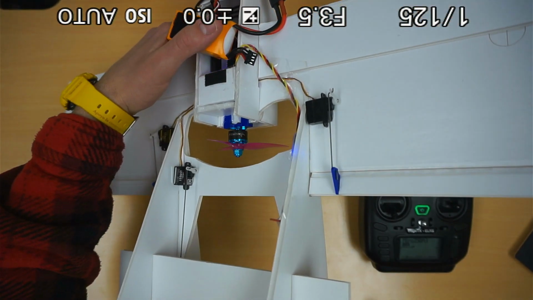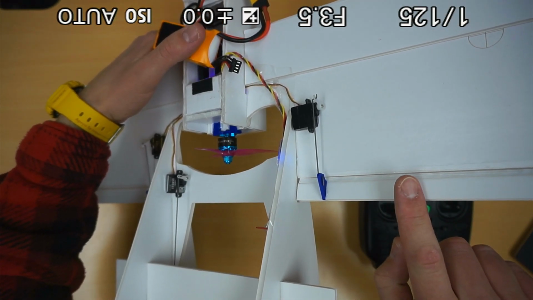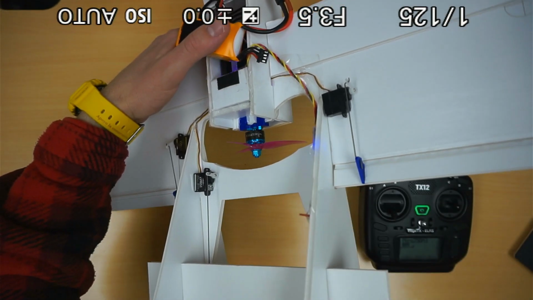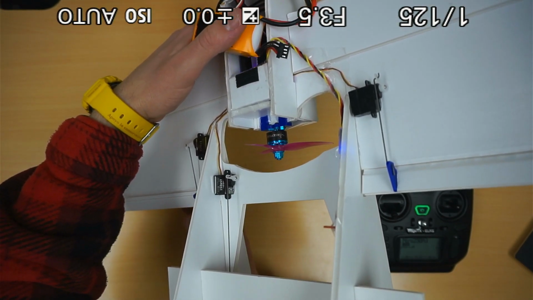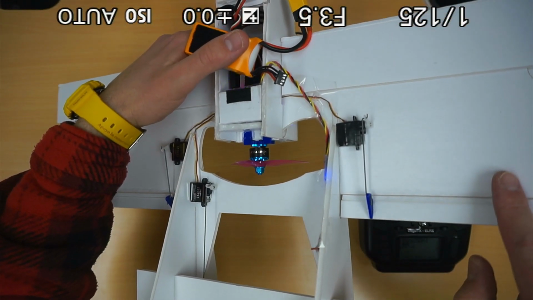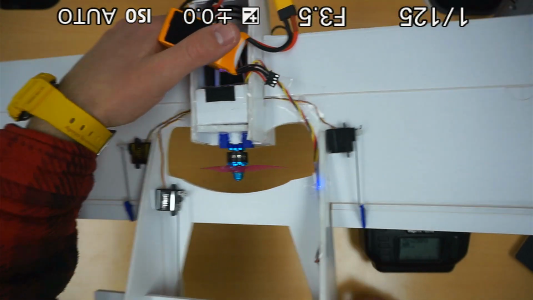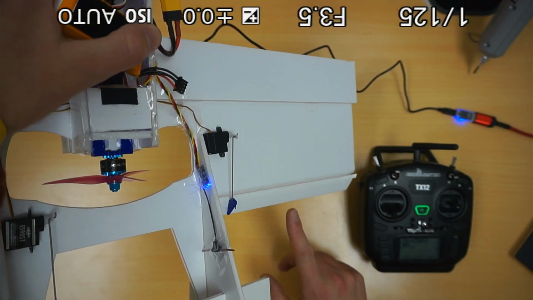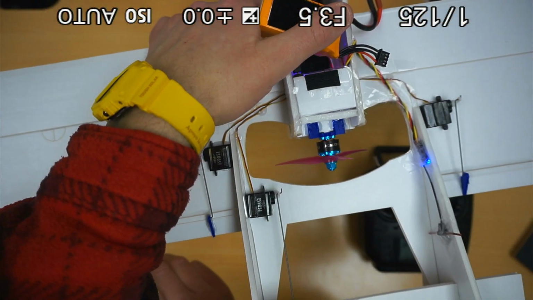If I tilt the plane this way, we should see this aileron come up and this one go down. Because if this one goes down on the left side, it's going to lift this wing, and that will level the plane out. This one goes up, it's going to drop this wing, and that will level the plane out. So we tip it to the left, we should see that. Tip it to the right, we should see this one drop to bring this wing back up. Opposite on this side, of course.